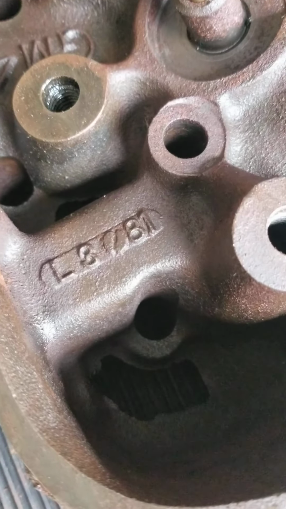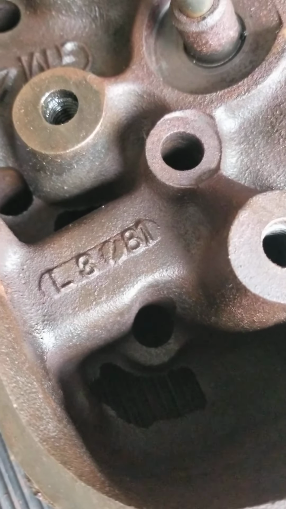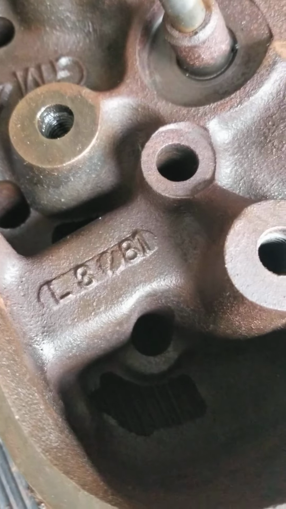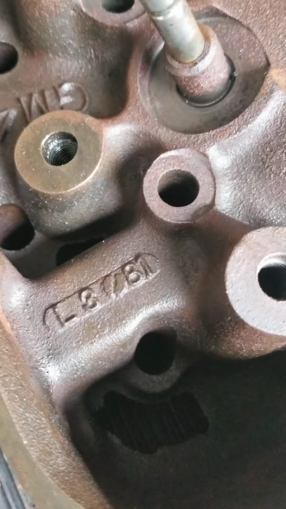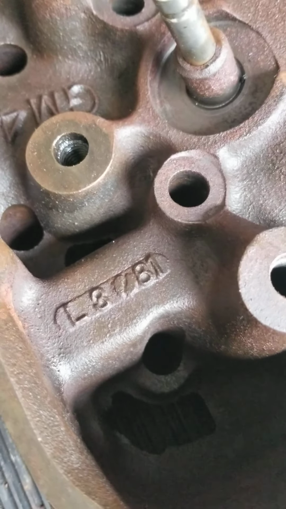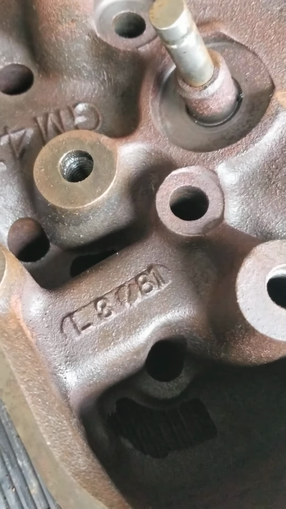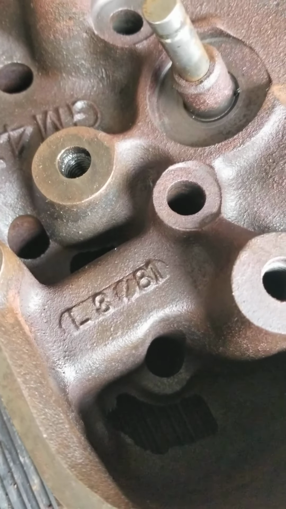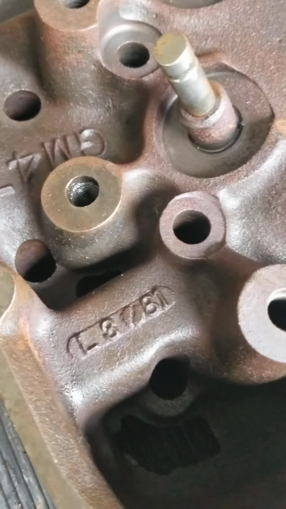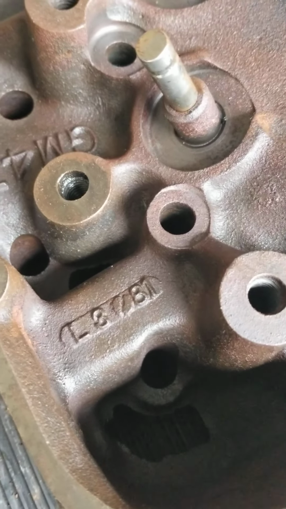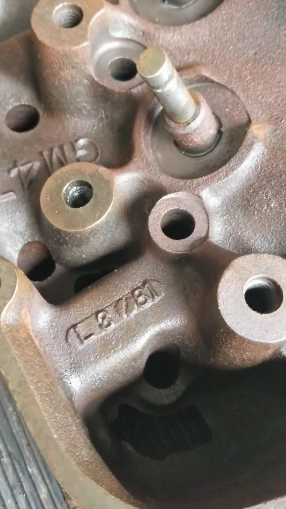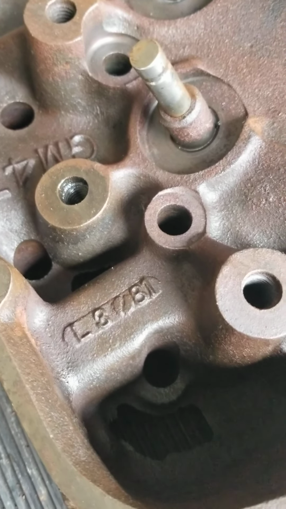This 81 means that the head was manufactured in the year of 1981. And for all of you millennials, that was far into the unleaded gas situation, meaning that the heads had hardened valve seats in them so they could be used with unleaded gas.